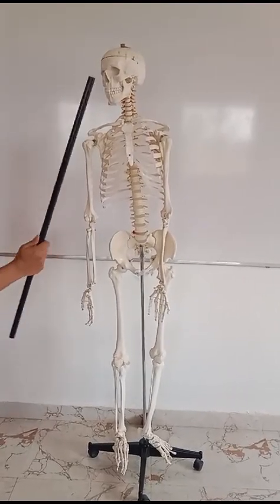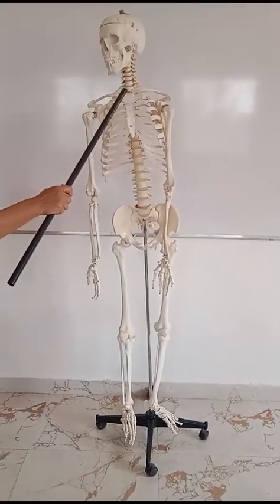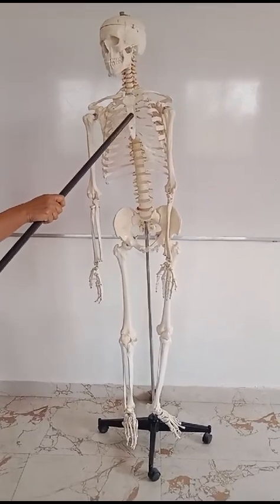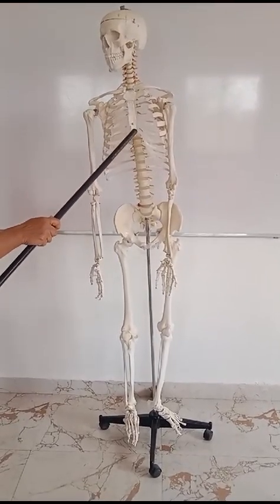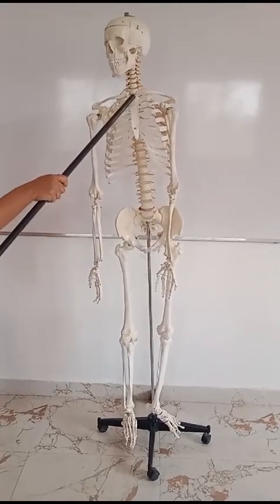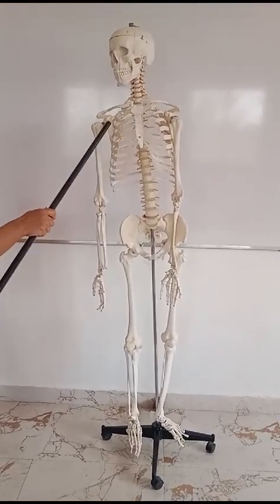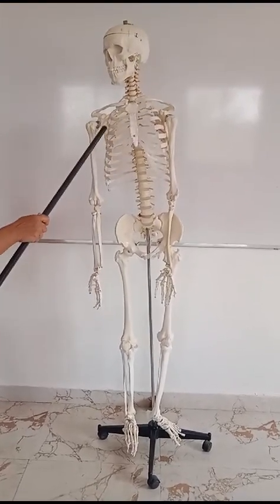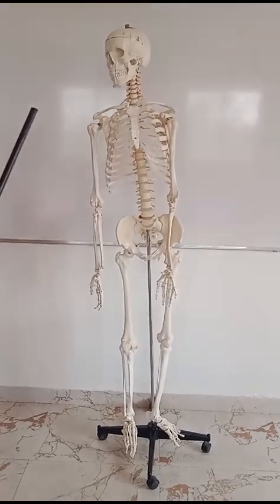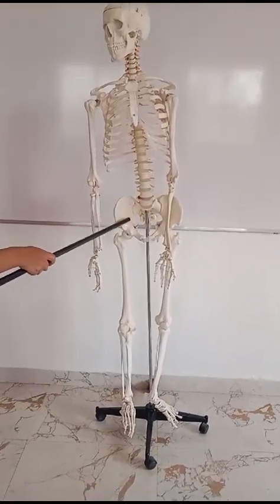Now coming to another bone here in the chest region, that is called the sternum. It has 3 parts: the manubrium, body and xiphoid process. These are the 3 parts of the sternum. So they support the rib cage by attaching it to the ribs.